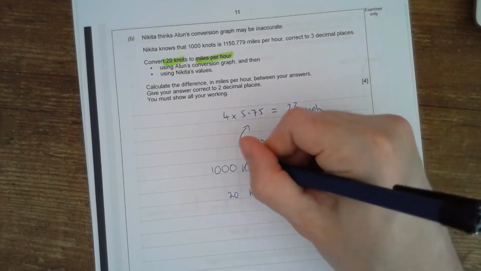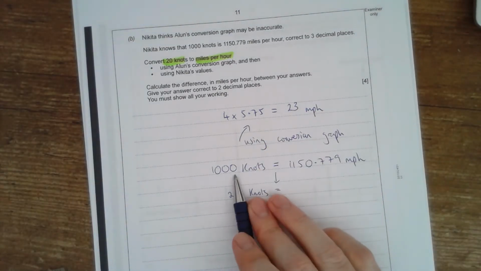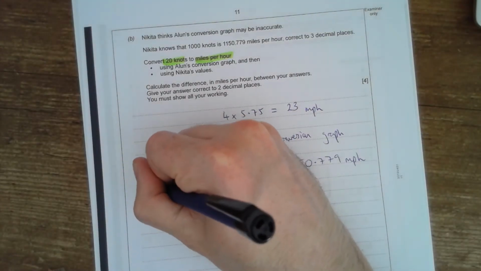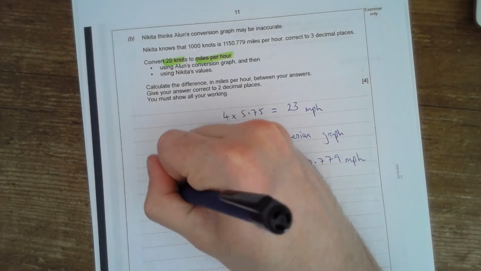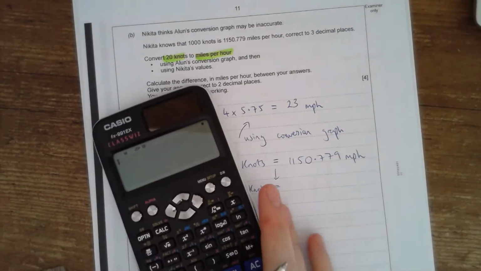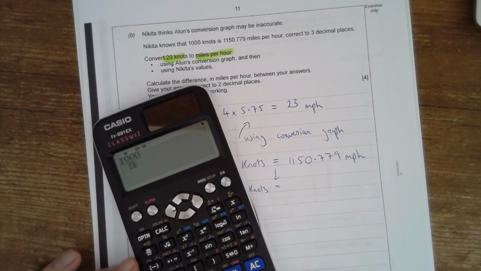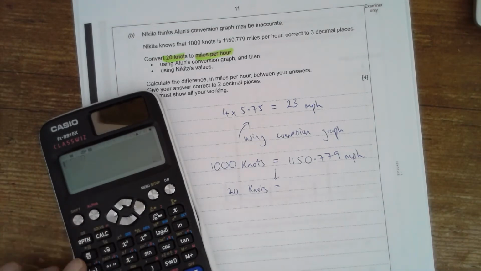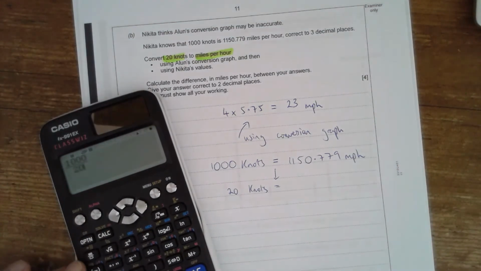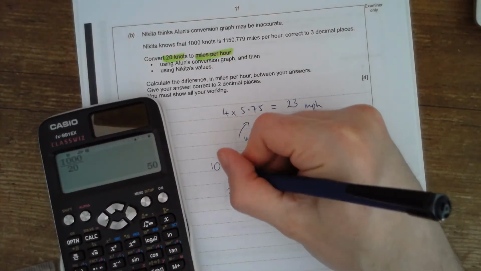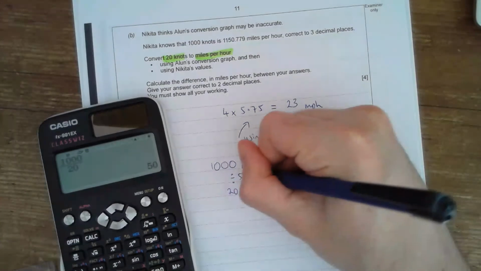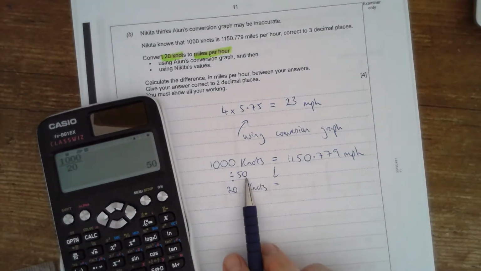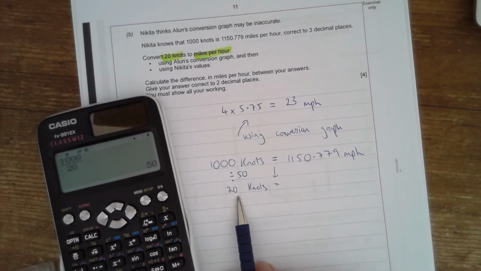So I need to find what I've divided 1,000 by to get 20. Now, if I do 1,000 divided by 20, I'll work out how many 20s fit into that. Sorry, 1,000 divided by 20 comes to 50. So effectively 20 times by 50 will give me 1,000. So I want to do 1,000 divided by 50 to get 20 knots.